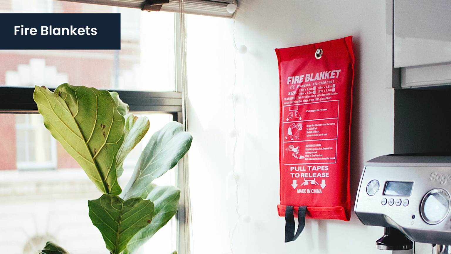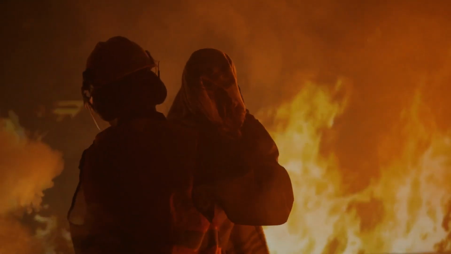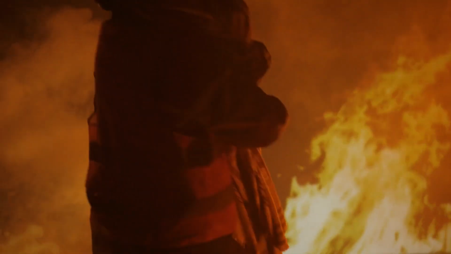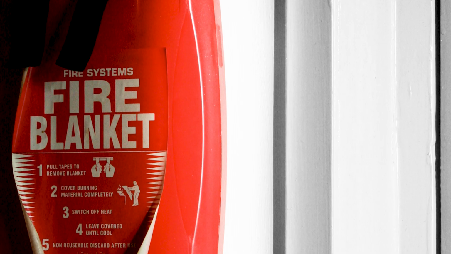An alternative piece of equipment for extinguishing small fires is the fire blanket. Fire blankets are made of flame retardant material and can be used to smother very small fires or even wrap around a person whose clothing has caught on fire. Fire blankets should be stored in easily accessible locations near potential fire hazards. Similar to portable fire extinguishers, employees should also be trained on how to properly use a fire blanket.